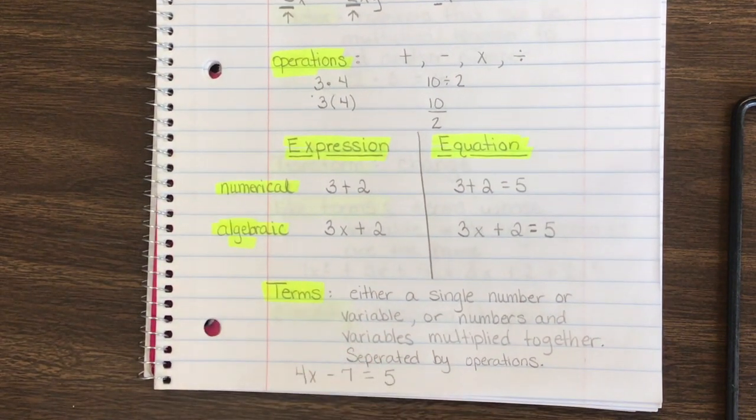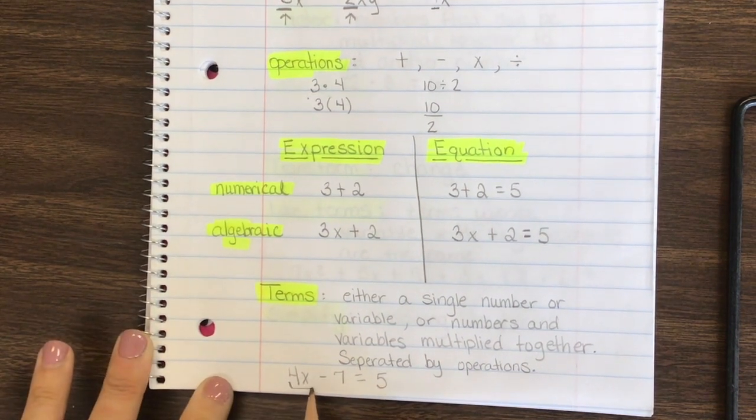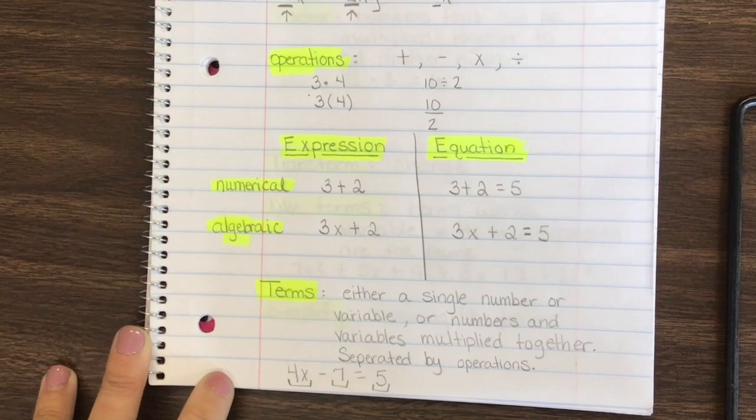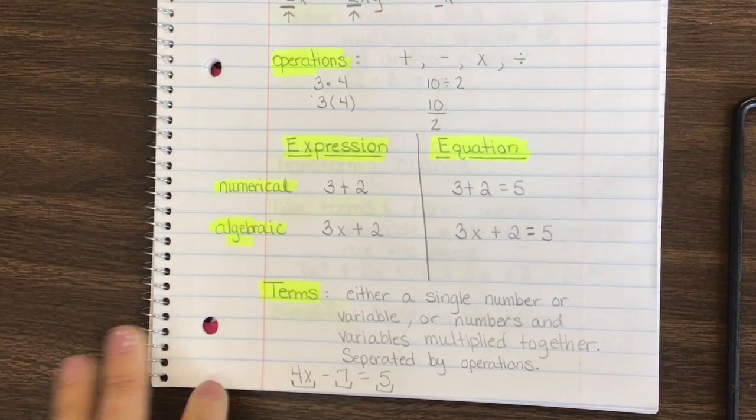Our next one is terms. Terms are either a single number, a variable that's single or with a coefficient, or multiplied together. So for example, we have 4x minus 7 equals 5. This 4x is a term. This 7 is a term. This 5 is a term. So we have 3 terms inside of this problem.